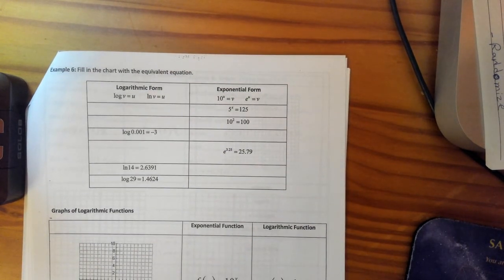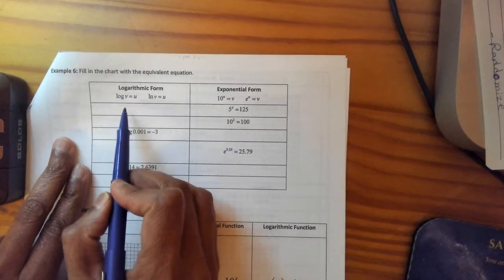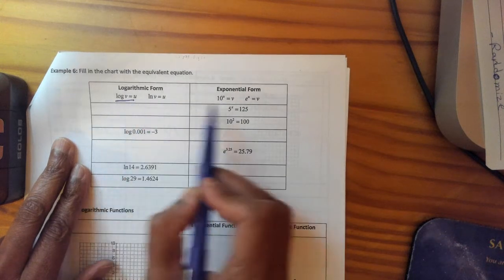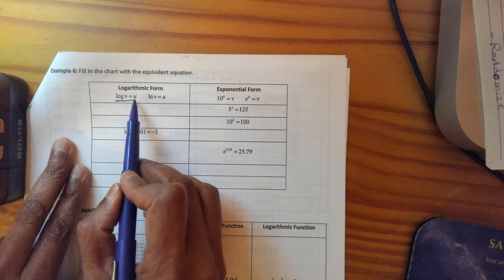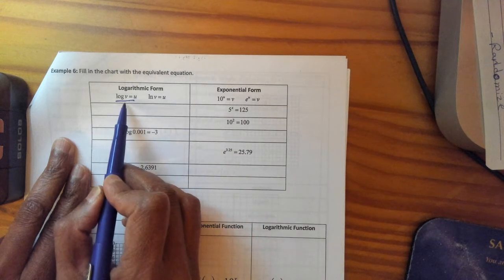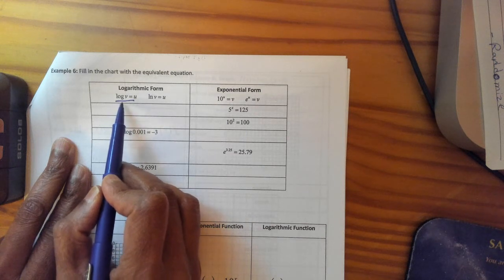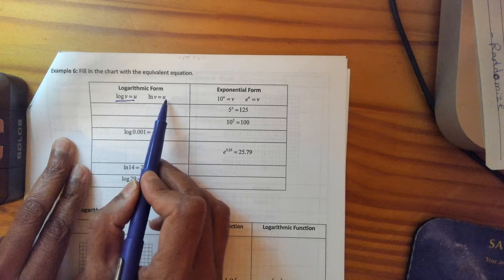It says fill in the chart with the equivalent expression. So what they're giving us is the logarithmic and the exponential. So log v equals u basically means my base here is 10. Remember, when log is written without any base, that means you're looking at 10. So 10 to the power of u equals v, and e to the power of u equals v.